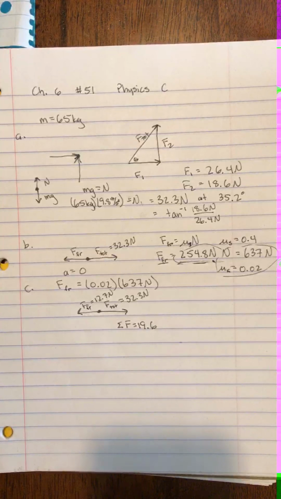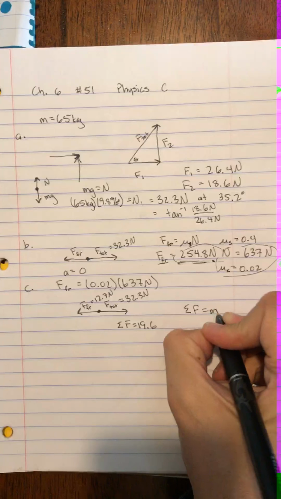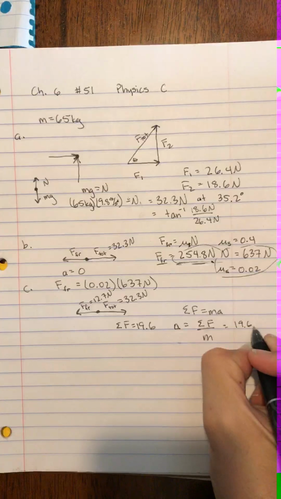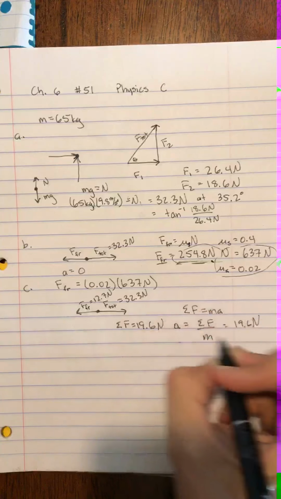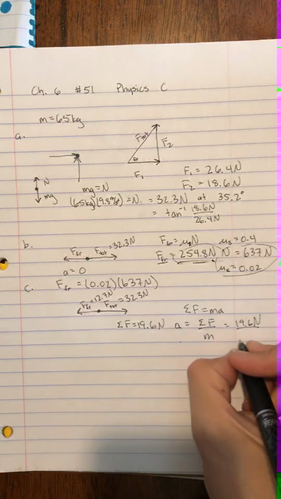Okay, so now we can use that the net force is mass times acceleration. So the acceleration is going to be the net force divided by the mass, which is equal to 19.6 newtons divided by 65 kilograms.